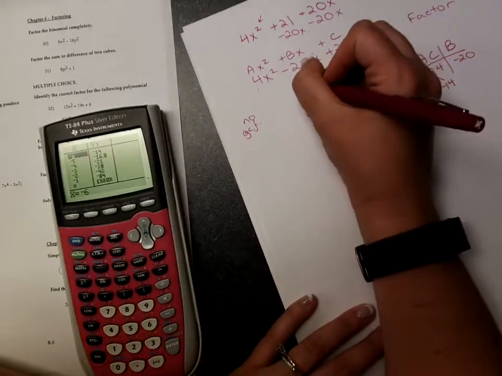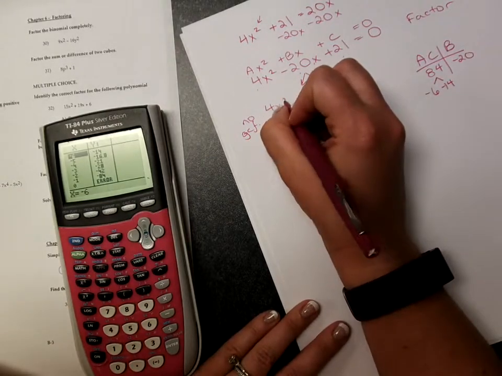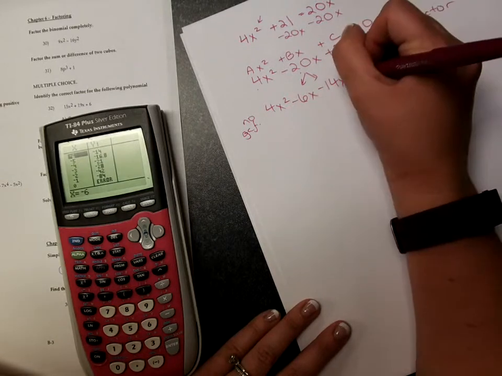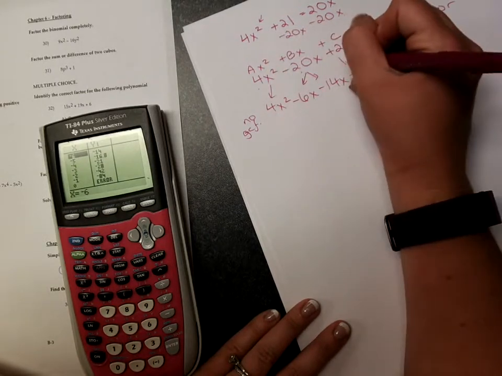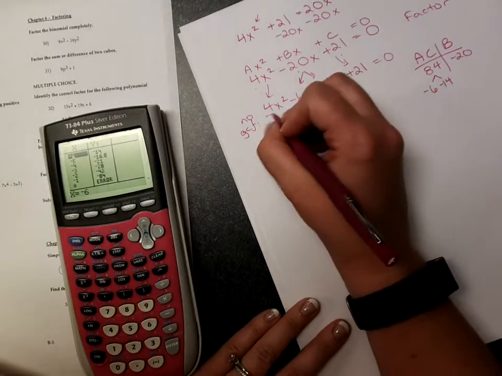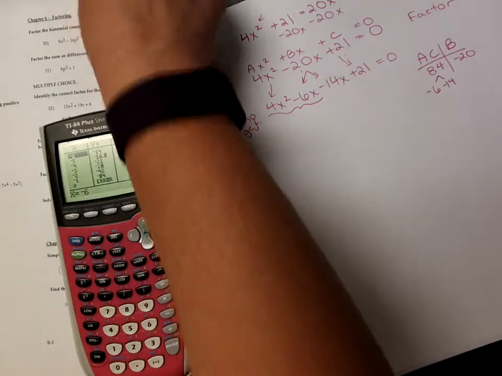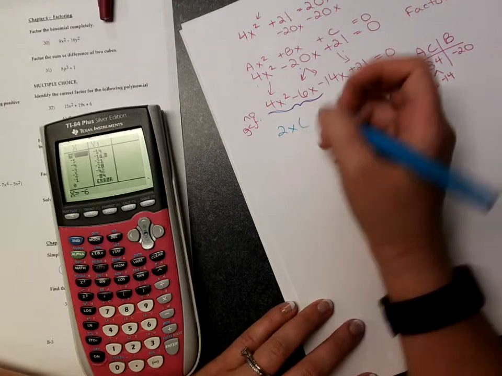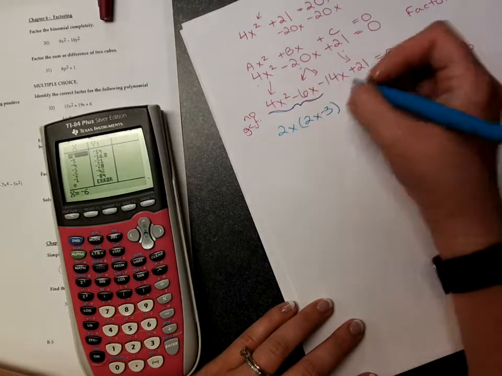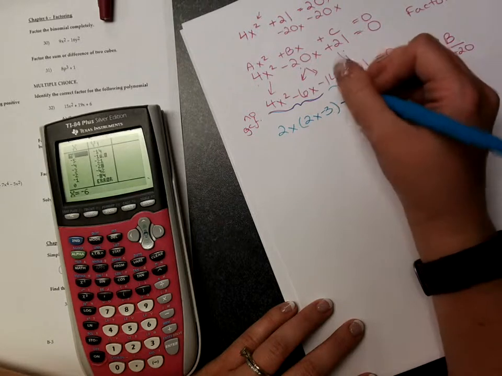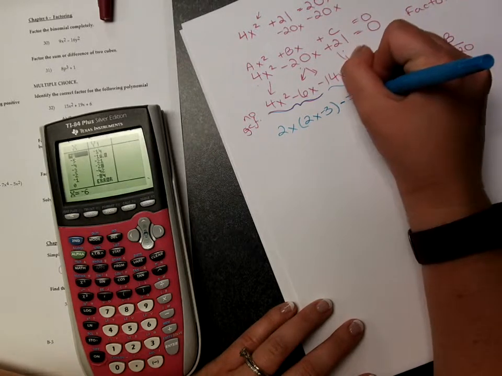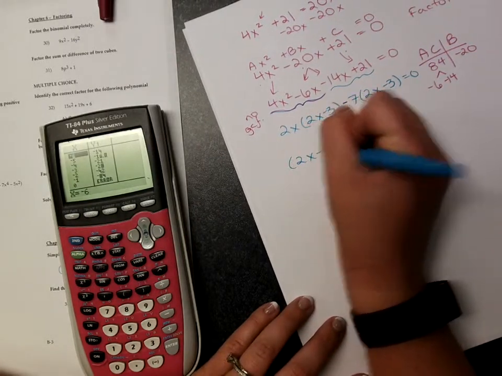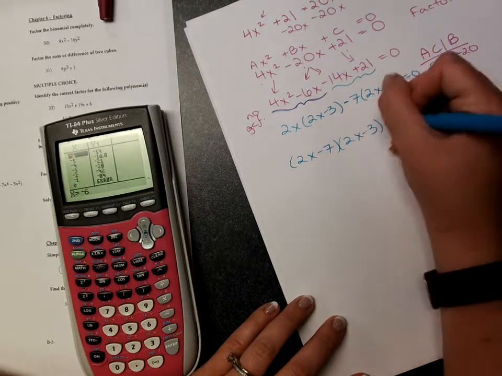Alright, so then I'm going to split my middle term. I have 4x squared minus 6x minus 14x plus 21. The first term and the last term stay the same. Then I'm going to take the GCF. Let me change colors. And take the GCF out of the first two. That's 2x, and that leaves me with 2x minus 3. The second two, I'm going to take out a negative 7. That leaves me with 2x minus 3. So I have 2x minus 7 times 2x minus 3 equals 0.